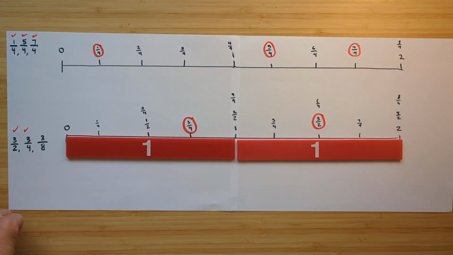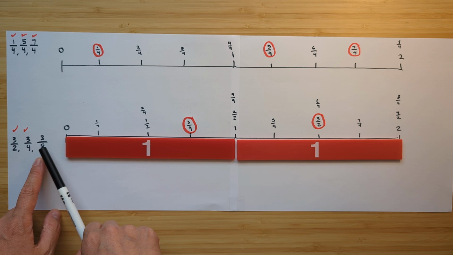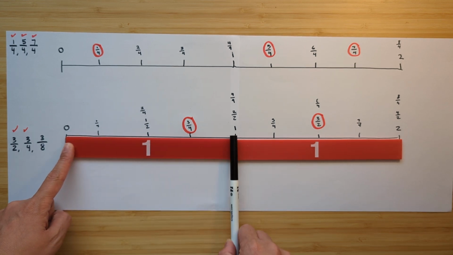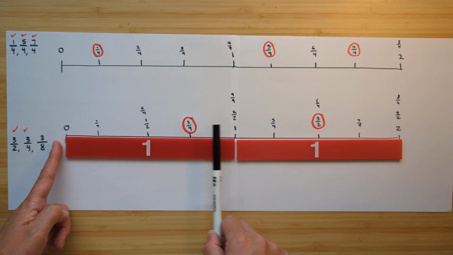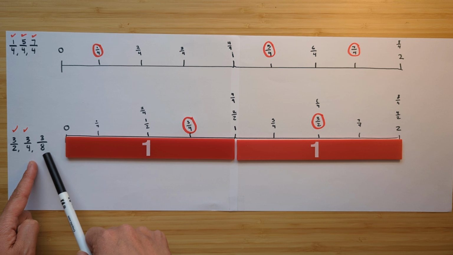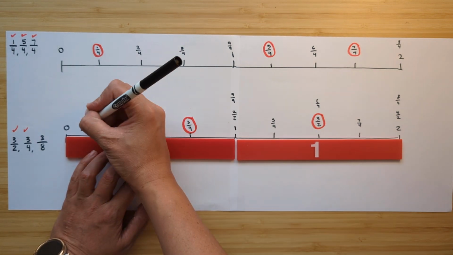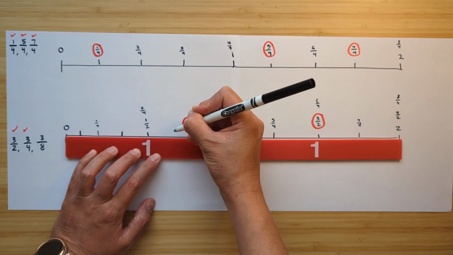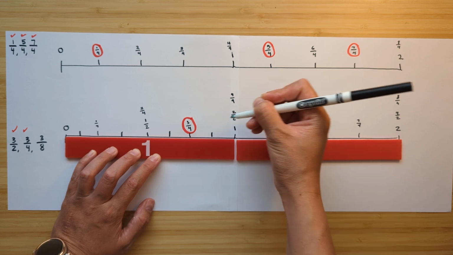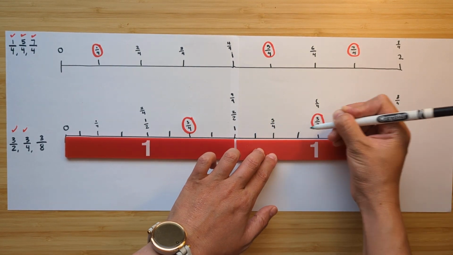And last but not least, I'm going to do 8ths. So remember, 8 is the denominator. That's how many parts I'm going to break apart this one whole into. Not the entire thing, but the one whole. 8. I already have 4ths, so I'm just going to break those into halves of the 4ths, which will make 8. Same thing on this side.